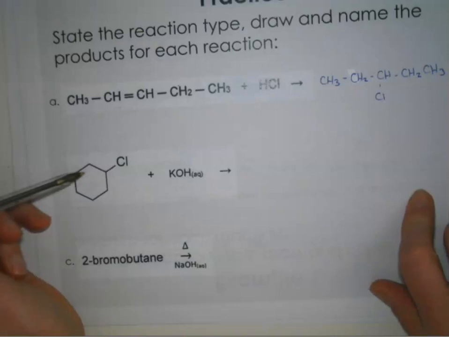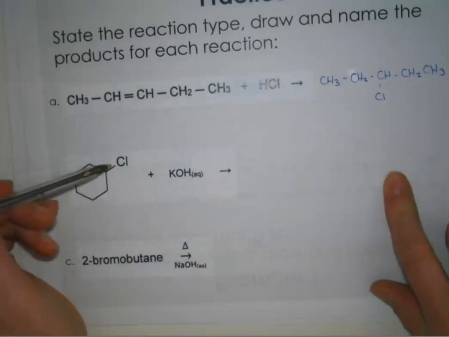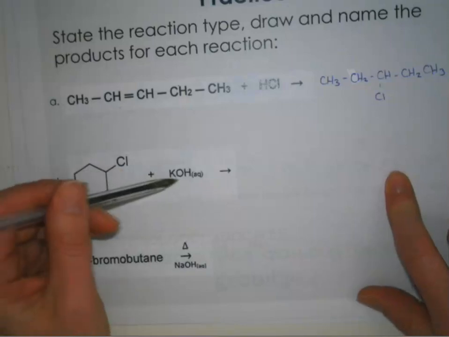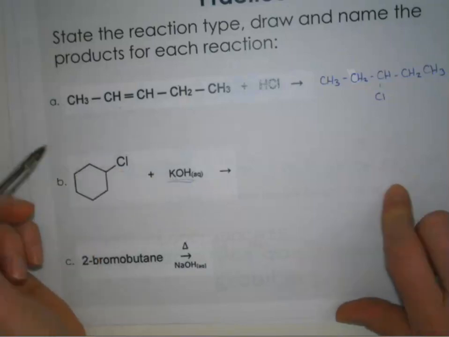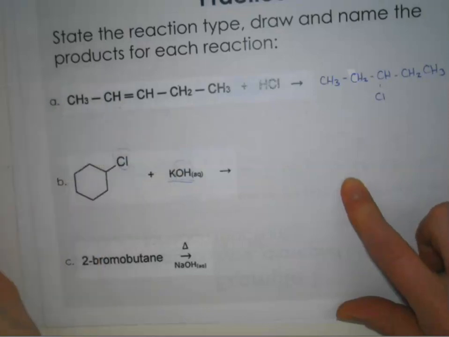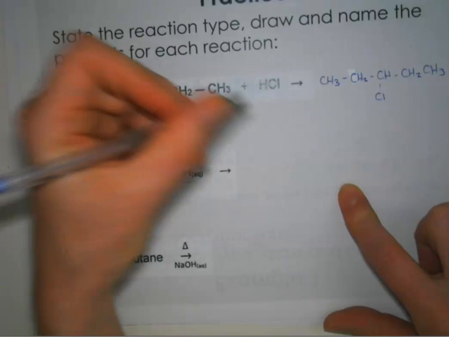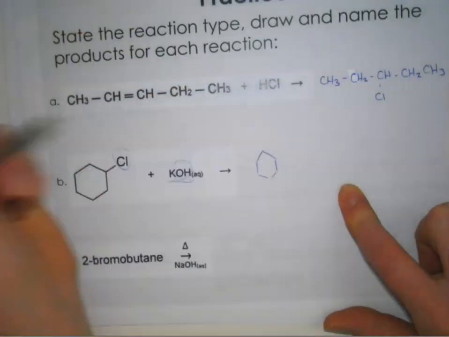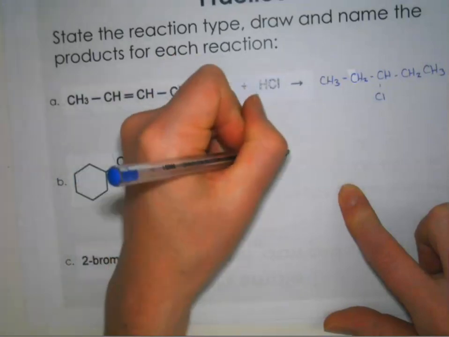For the next one, we have a cyclic hydrocarbon with a halogen off of it, and it's reacting with a strong base. That's going to be a substitution reaction where the hydroxide takes the place of the chlorine. So substitution, and we end up with cyclohexane with a hydroxide off of it.